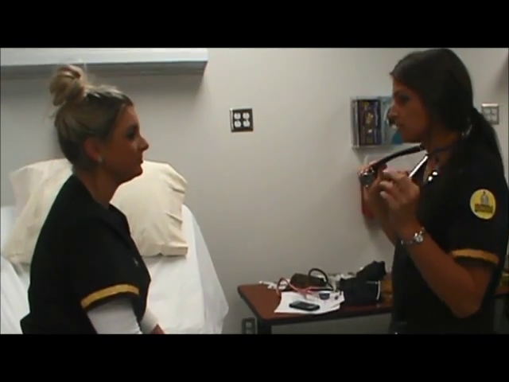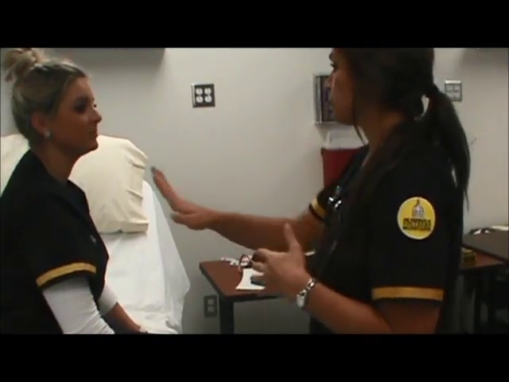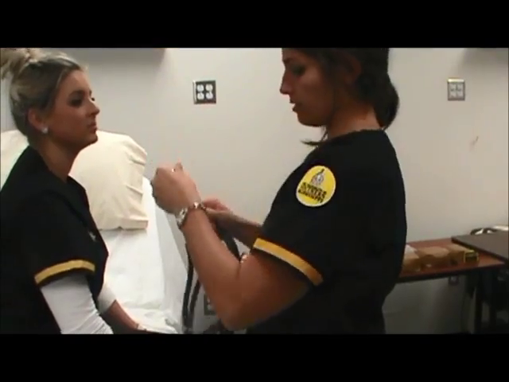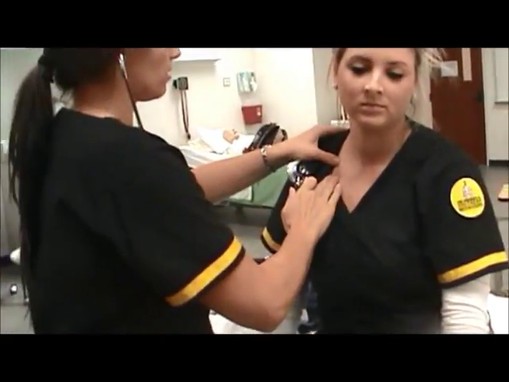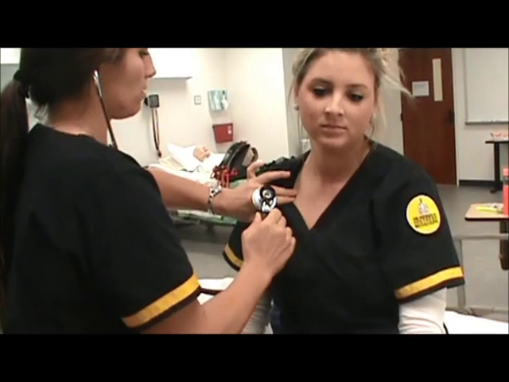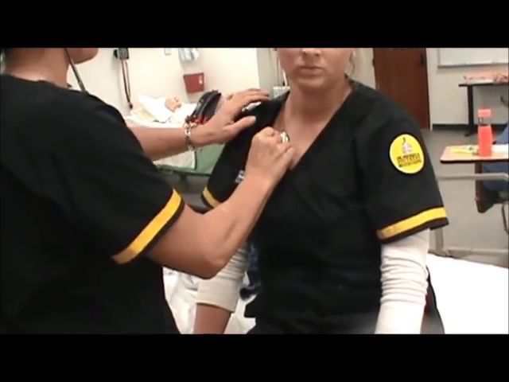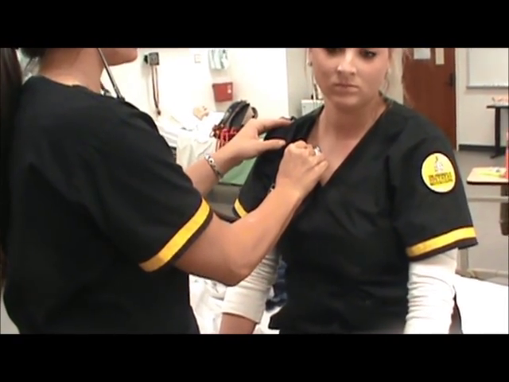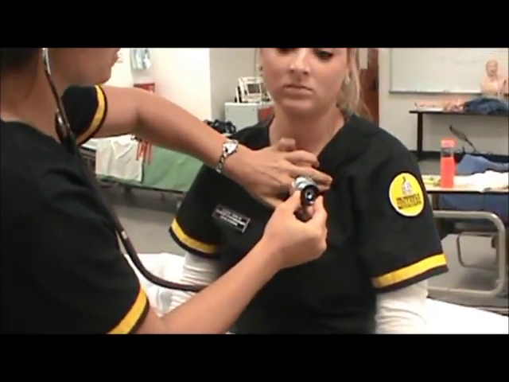Okay, great, looks good. Now I'm going to move on and auscultate the valve sounds. Okay. We're going to start on the top right here at the second intercostal space, which is your aortic valve. Just relax for me. Sounds good. I'm going to move to your left. Also at the second intercostal space, the pulmonic valve.